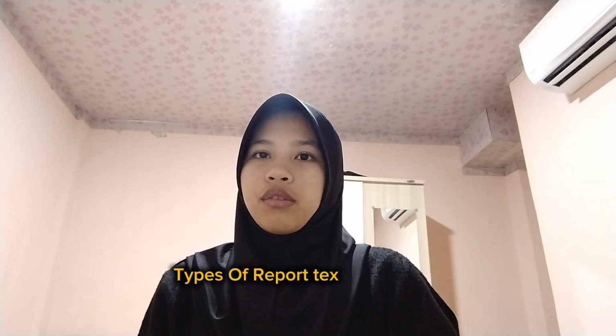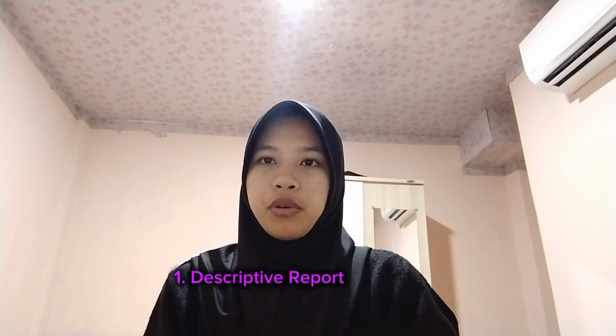Last one, passive voice, used when the focus is on the subject, not the doer of the action, like is classified, are found, is known. For example, whales are classified as marine mammals. We're going to talk about types of report text next. There are three types of report text. The first one, descriptive report text.